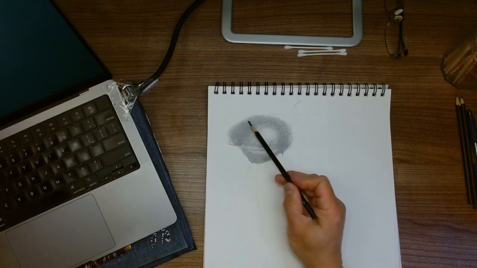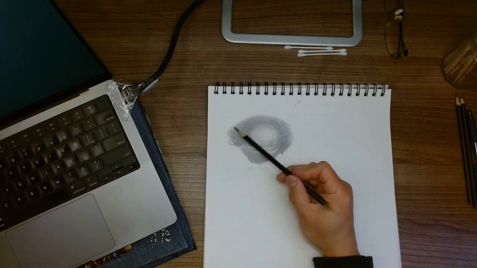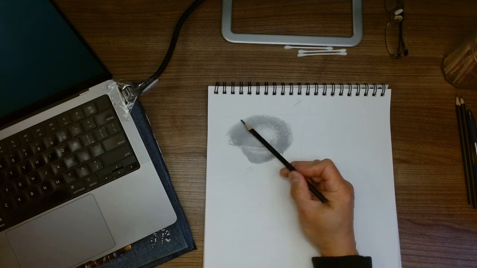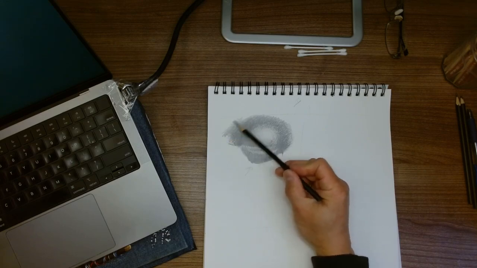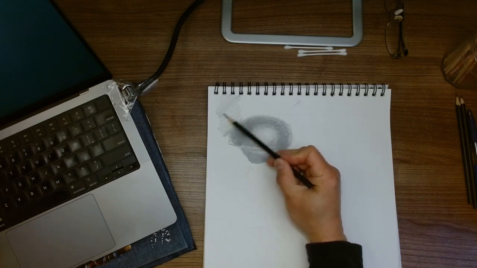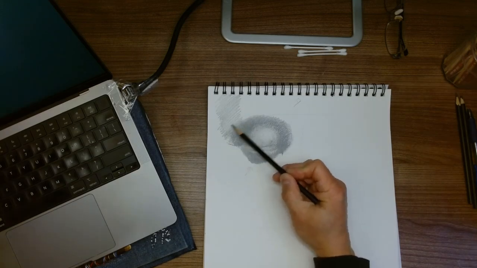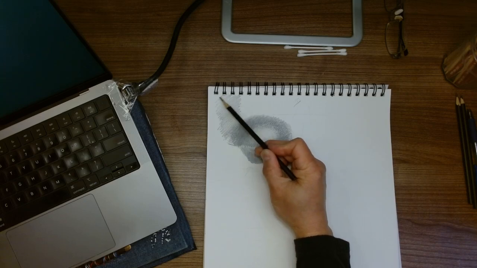Oh, on the top left-hand side, you notice the temple, the side of the skull. As it moves up, you notice this band. I'm just going to create this shadow go right up, because that shows that that side of the head is away from the light source. I'm just going to do one flat shape.